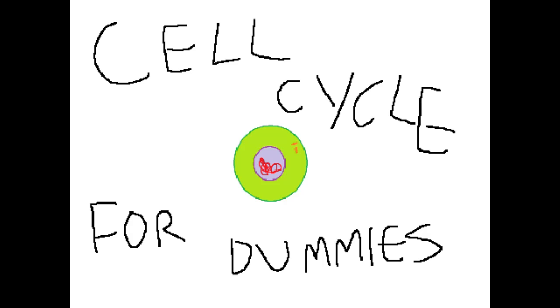So, you start out with this cell, and it's just a normal cell. It's got two centrioles and a little bit of chromatin in its nucleus. But then the cell goes into interphase. G1, aka growth 1 or gap 1, is when it duplicates all of its enzymes and cytoplasmic structures so that way it can put them into the new cell.